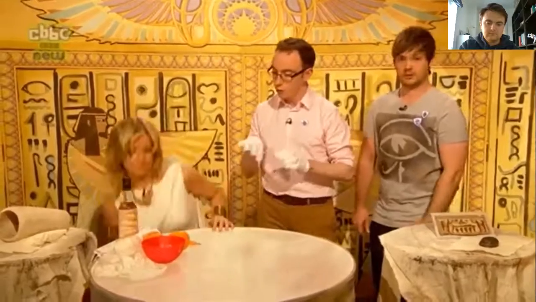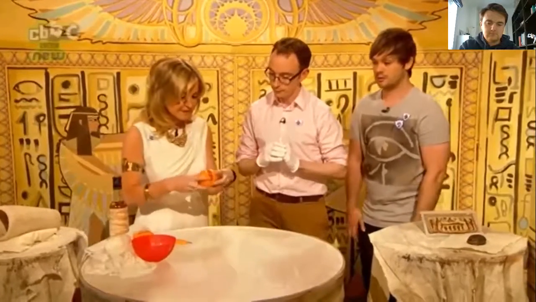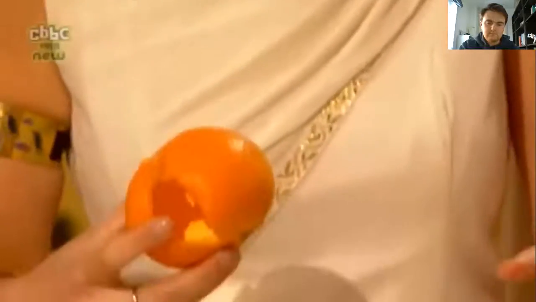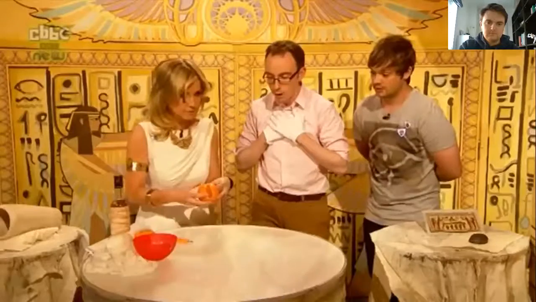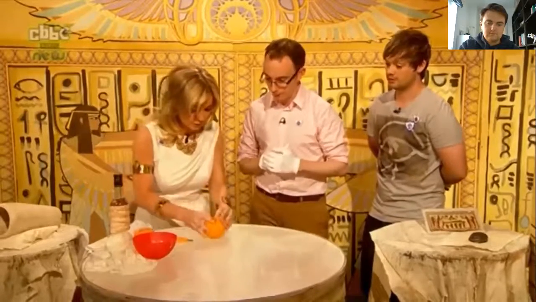Exactly. So now you've scooped out the inside. So this is basically replicating a body that's been emptied of all its organs apart from the heart. But apart from the heart, you need your heart for the judgment in the afterlife. Okay, so what would we do next?